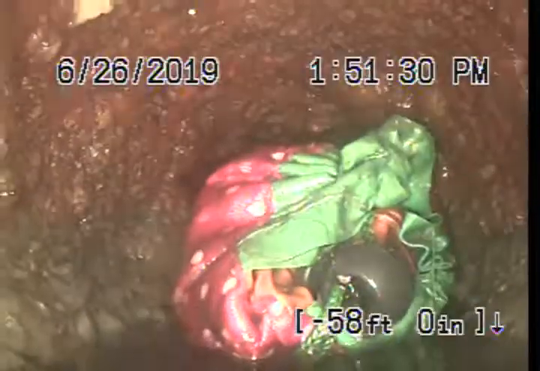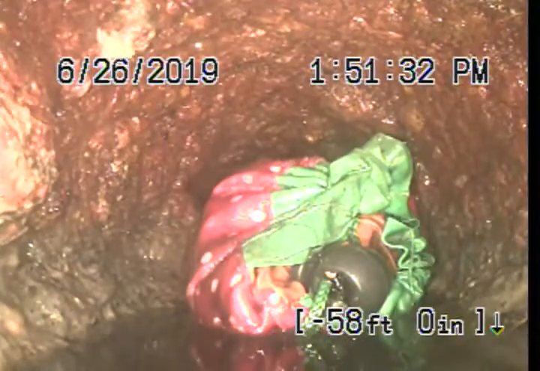And then we're looking at this. I'm not even really sure what this is. It looks almost like a bag of sorts. I mean, that looks like a drawstring. Anyways, I'm going to try to push this out a little bit.